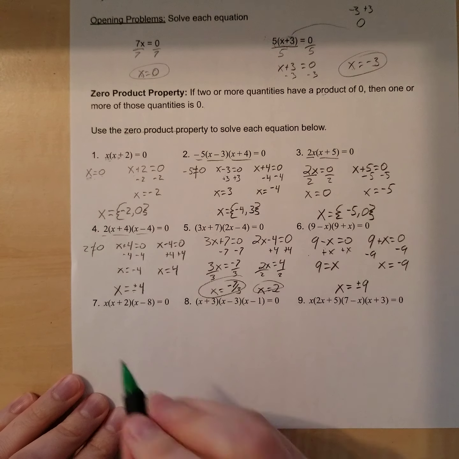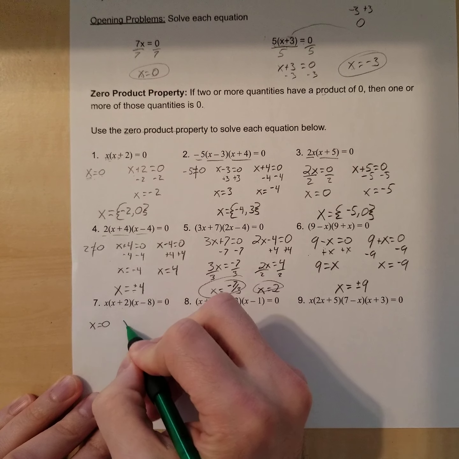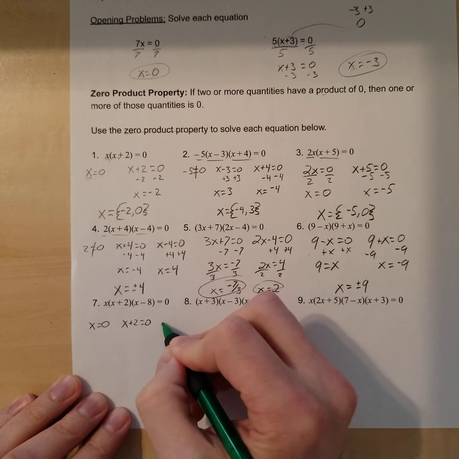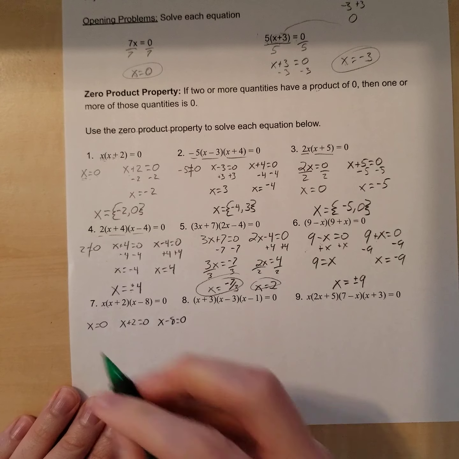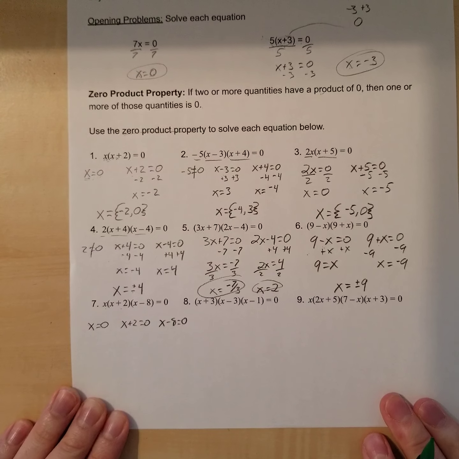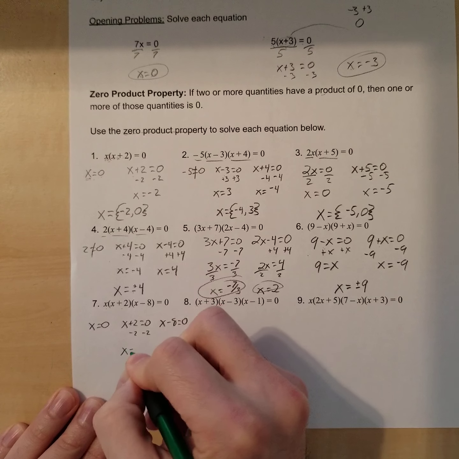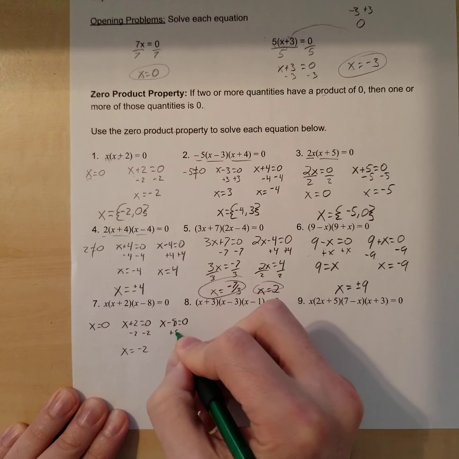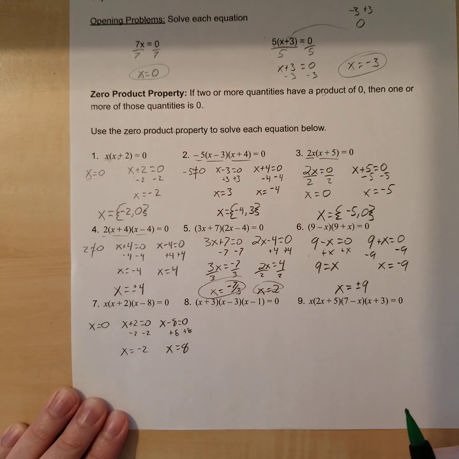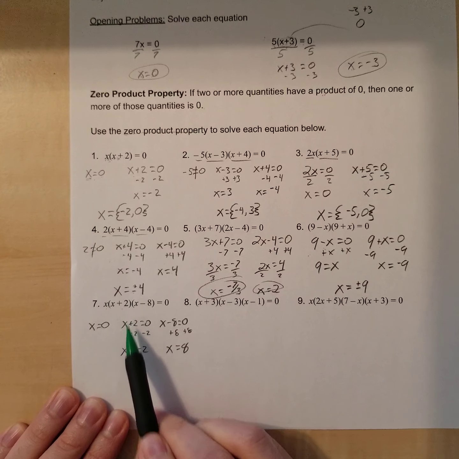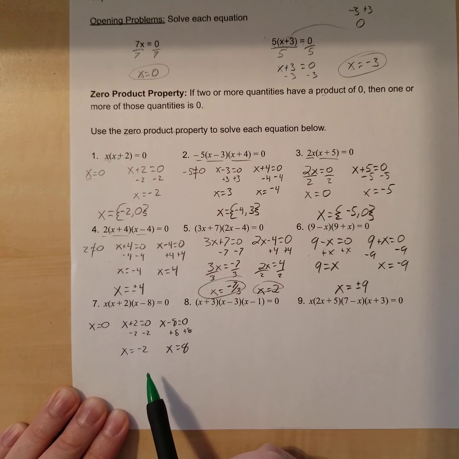Right, number 7, we have 3 quantities. X is equal to 0, x plus 2 is equal to 0, x minus 8 is equal to 0. All right, this one's already solved for us because x is all by itself. Here I can subtract 2. And here I can add 8. Have you picked up on the pattern that the solution is always the opposite sign of the factor?